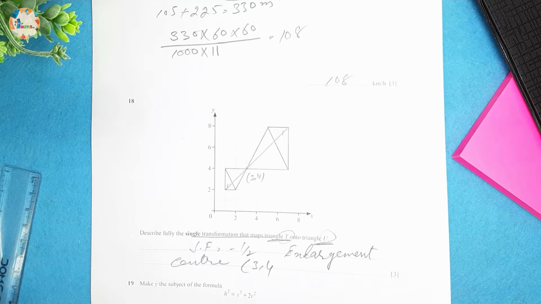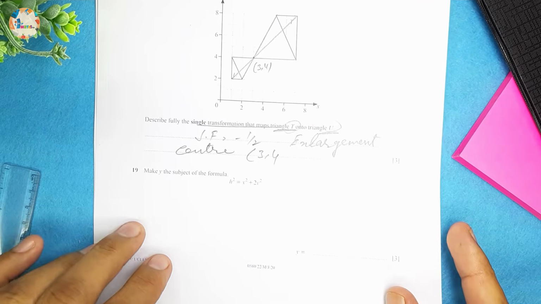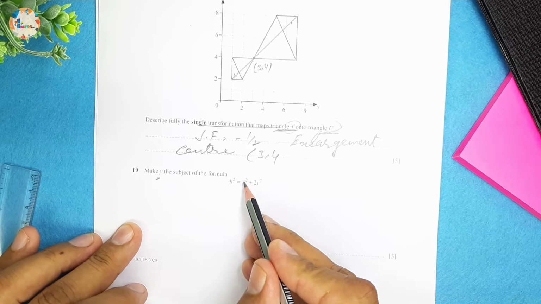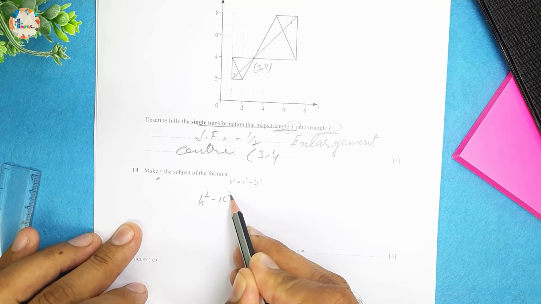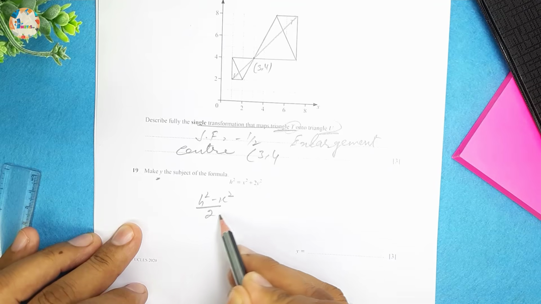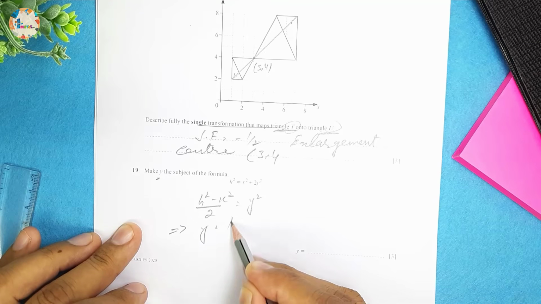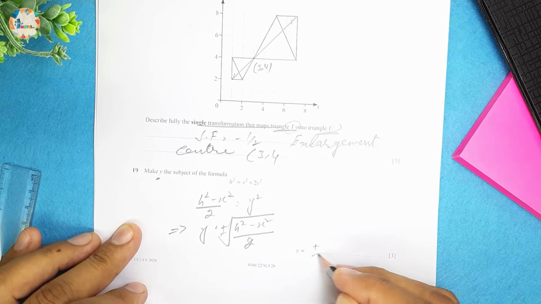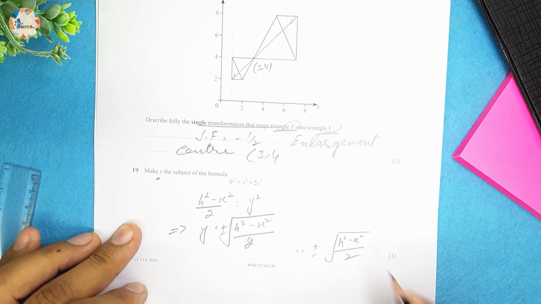Question number 19, which is saying making subject, we have to make y as subject. Y is over here, so we will shift x square, so we can write h square minus x square, and this 2 also we can shift. This will be equal to y square, and this implies y will be equal to plus minus the square root of h square minus x square divided by 2. So this will be our answer over here, plus minus h square minus x square divided by 2.